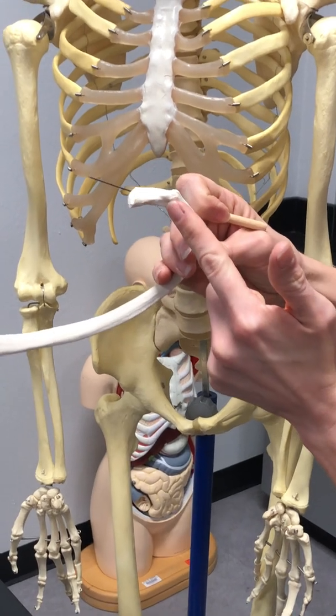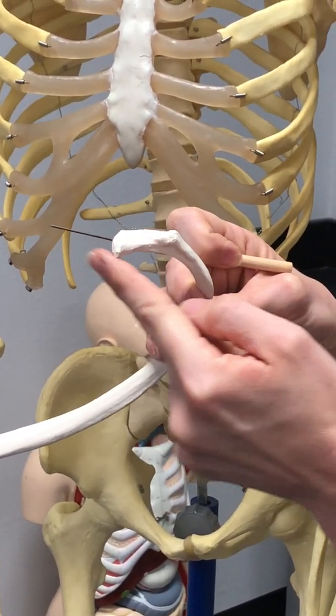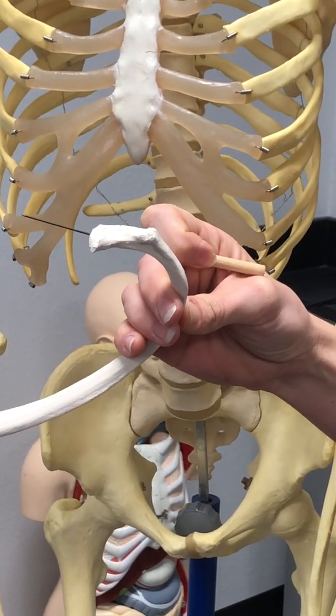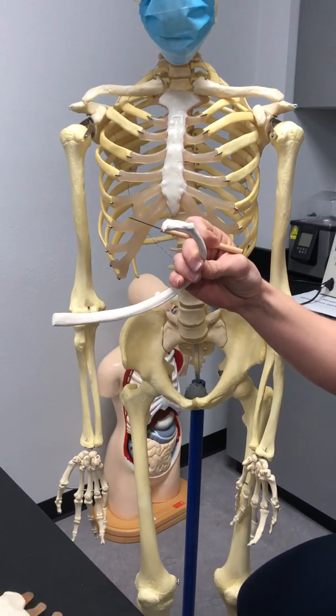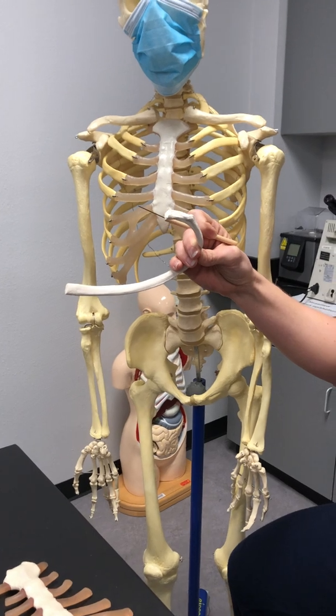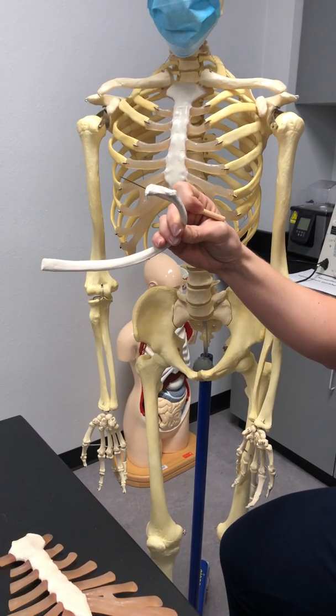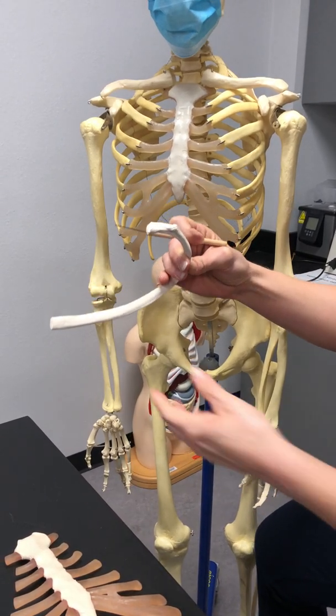Whereas this end is a little more rough and we see some prominent features, this is going to be the end that's going to connect with the thoracic vertebrae. So remember, ribs will connect to the thoracic vertebrae. There are 12 thoracic vertebrae. There is a rib that's going to come off of each side for a total of 24 ribs, right? 12 pairs of ribs, 24 total.